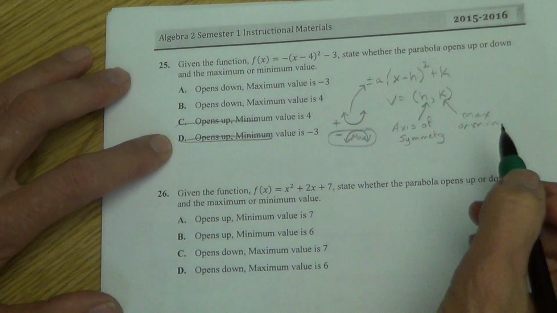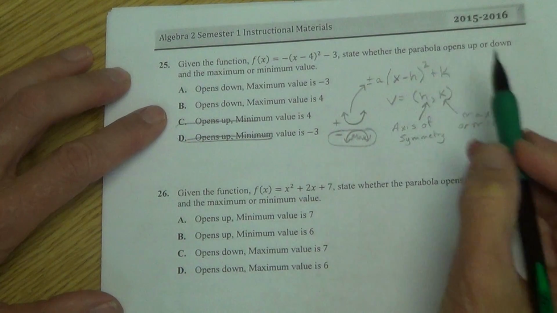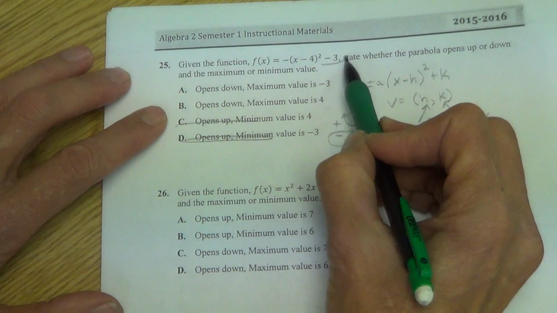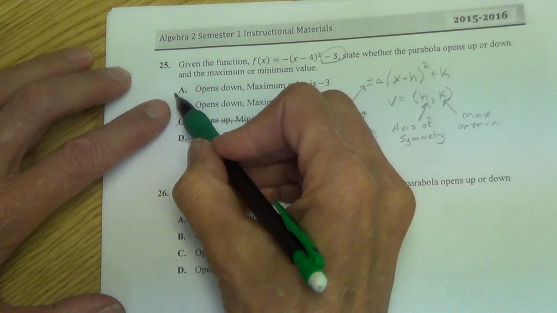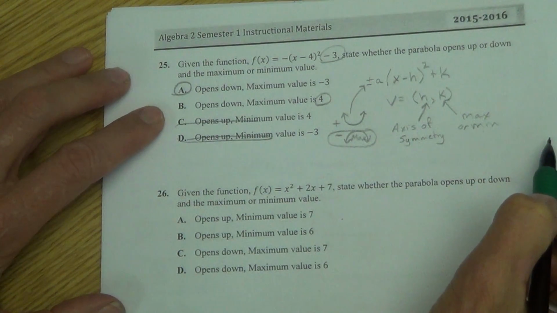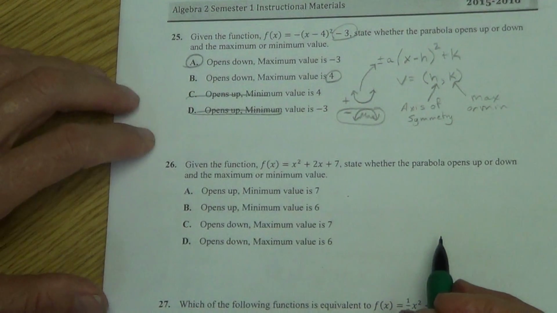Okay? Now, we go over and we look for the max or min level. That would be this k value. That would be negative 3. So the maximum value is negative 3. 4 is the shift left and right. Okay, right in that case.